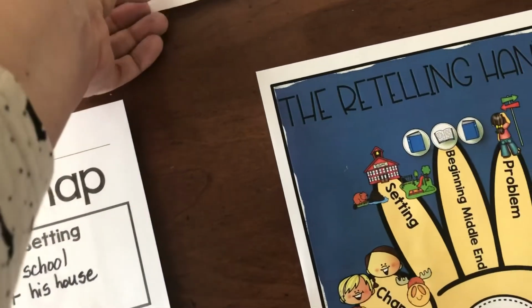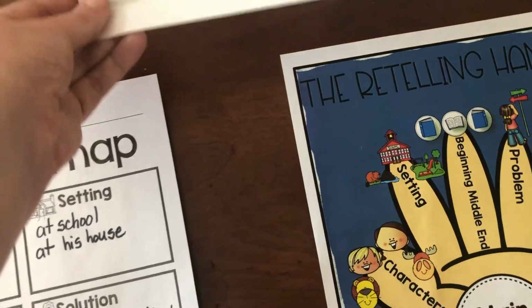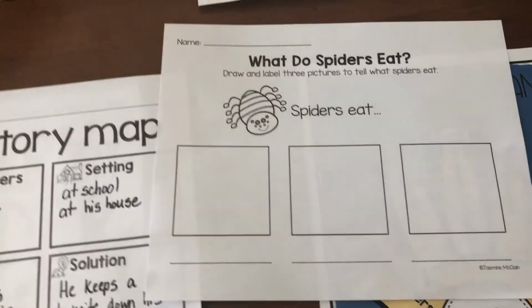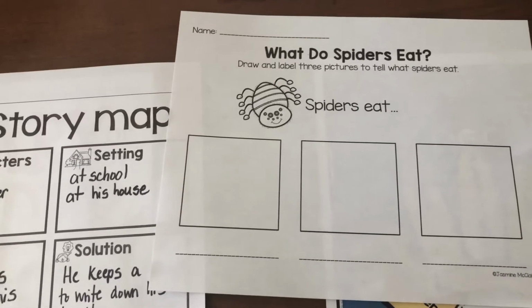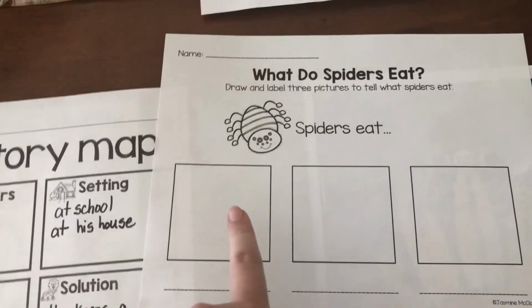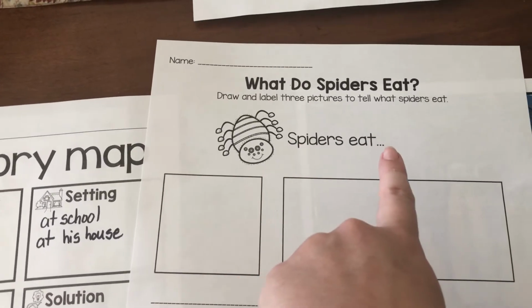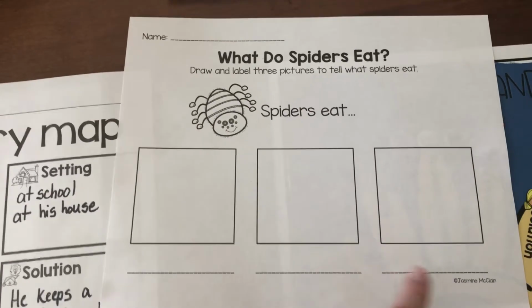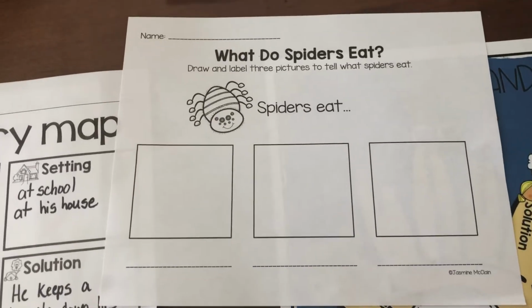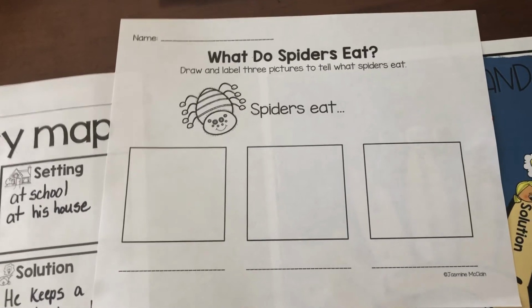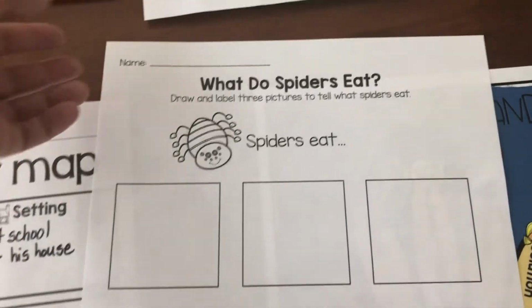So attached to this lesson are 2 pages. The first one looks like this: what do spiders eat? So if you print this off, you could think, because all this week we've learned about lots of things that spiders eat. So you could think of 3 things. It says spiders eat... You think of 3 things, draw a picture of 3 things, and then write it underneath. And if you can't print it off, that's okay. You could still do it on a plain piece of paper. Draw 3 things that spiders eat and write what they are underneath.